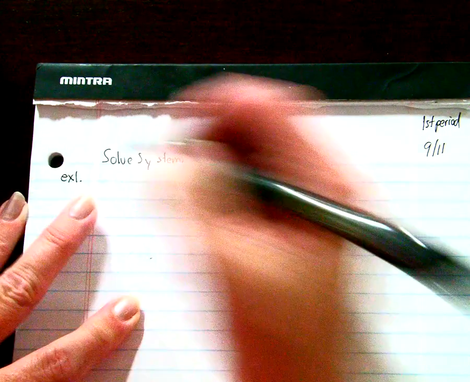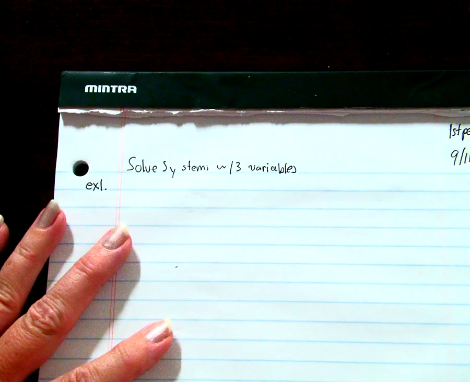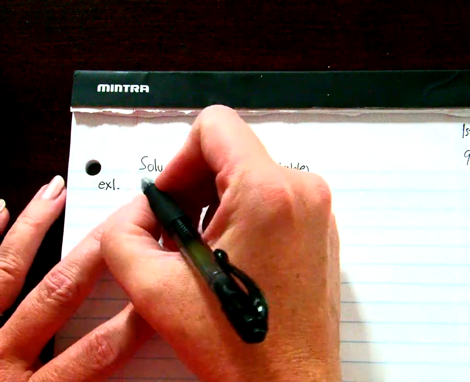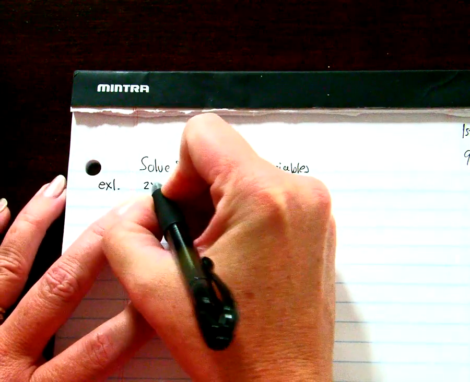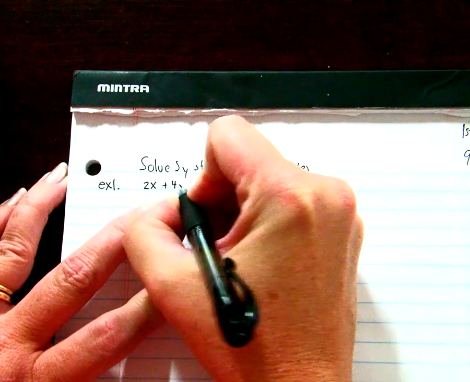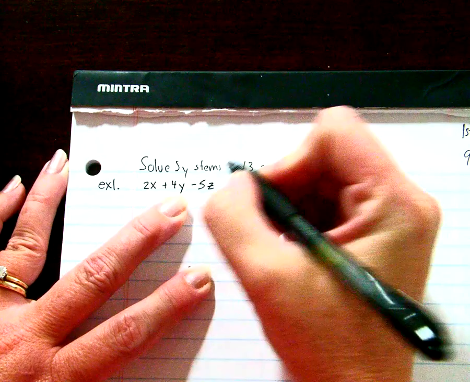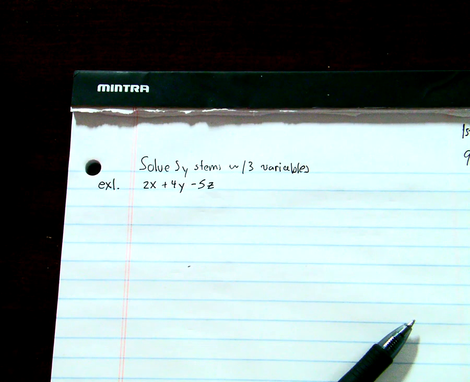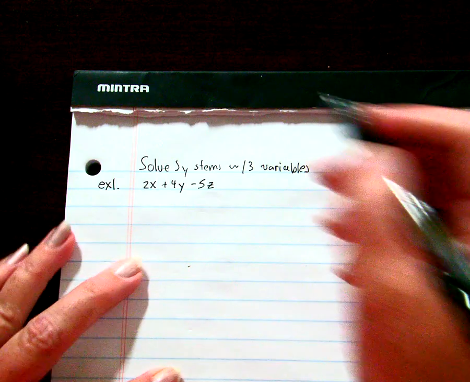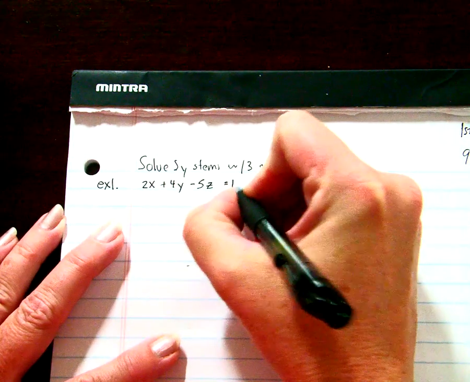So write example 1 with me. The first 3 variable system we're going to have, first equation, 2x plus 4y minus 5z. If you are not one who typically crosses your z's, do that for me right now, because it is a shame to do half a page of work and then mess up because we thought a z was a 2. All right? So do that with me. Just be super neat. Equals 18.